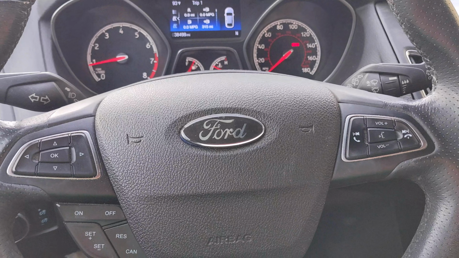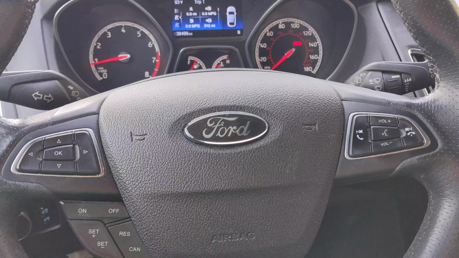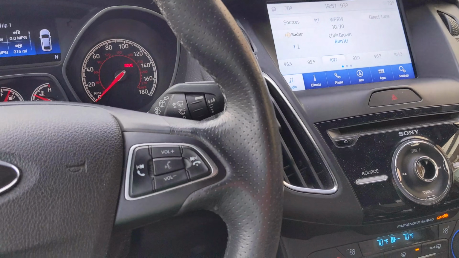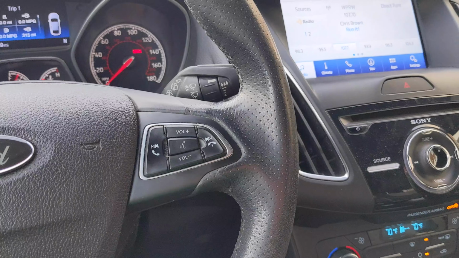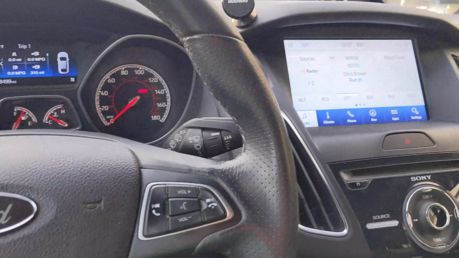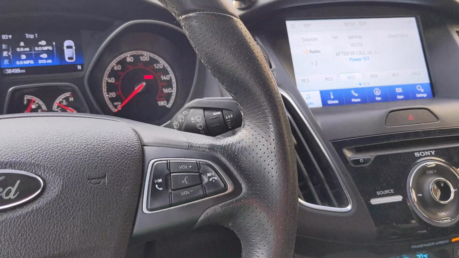But the 3 things I'm going to show you are, in this order: Climate Repeater, Nav In Motion, and Bambi Mode. I'm forgetting the names right now. I be forgetting the names of that stuff. Let's go ahead and get started with Climate Repeater.